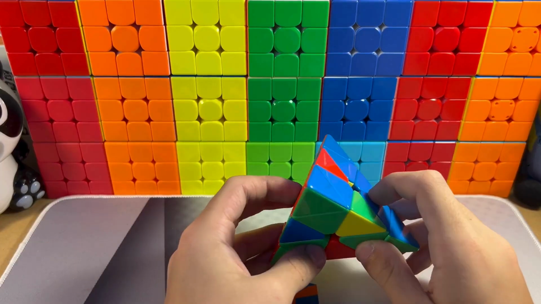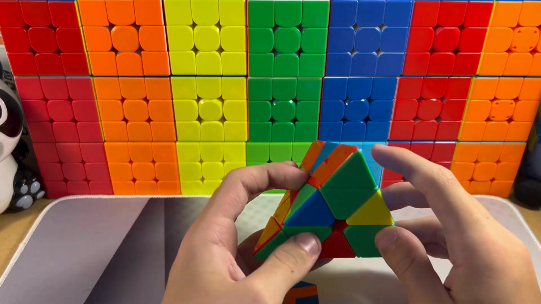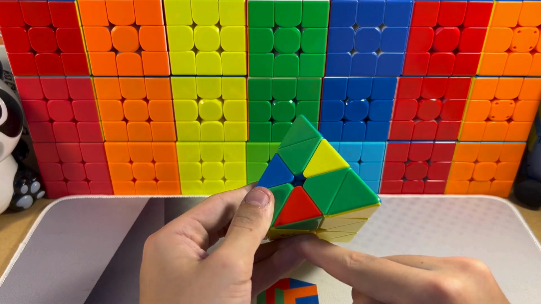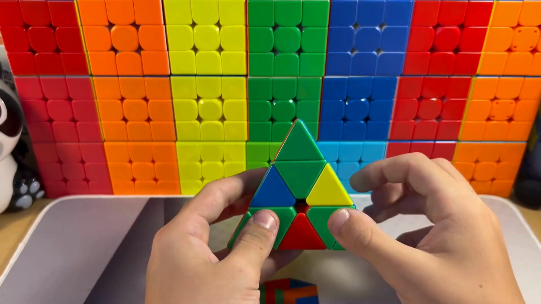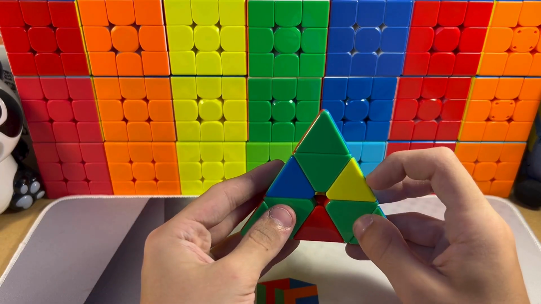So this one you can recognize as a flipped edge in the back, and when your flipped edge is in the back, the piece that goes in the slot is facing you and it's on the right. So how you solve this is with this algorithm.